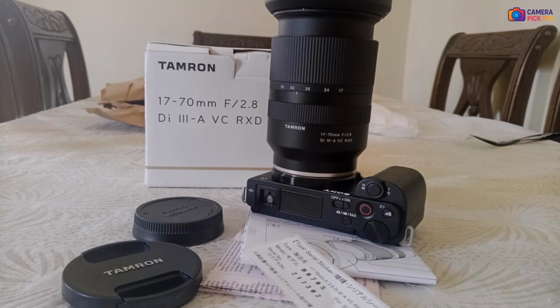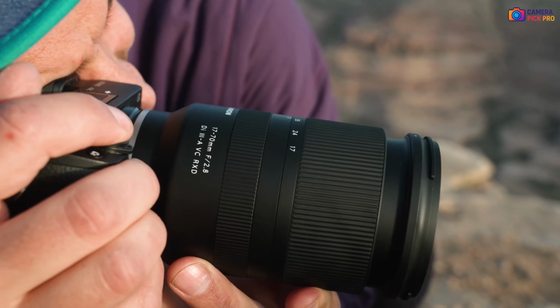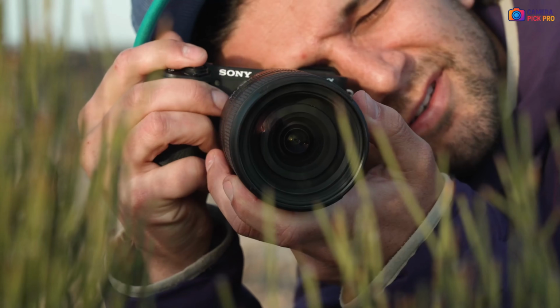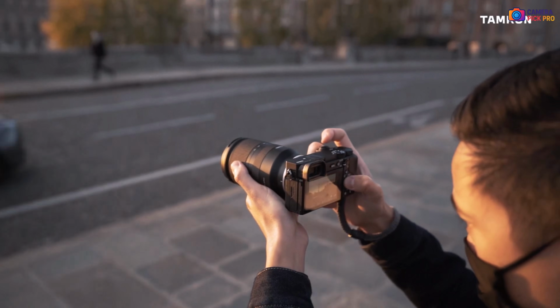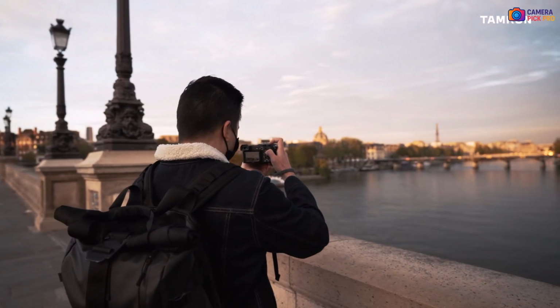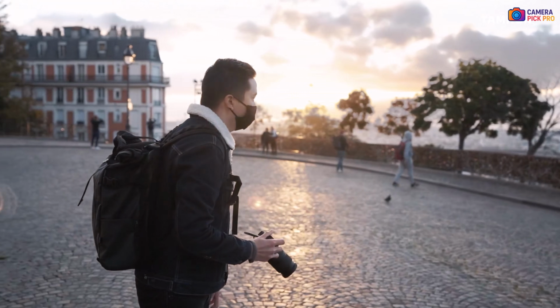Its constant f2.8 aperture is a major advantage for creators who want brighter footage, smoother background blur, and better performance indoors or in low-light conditions. For Sony ZV-E10 II users, the built-in VC stabilization is especially useful for handheld video, walking shots, and content creation where smoother footage matters.